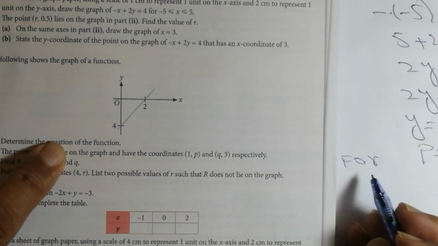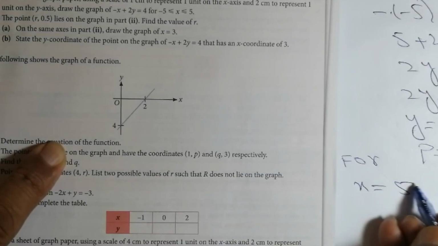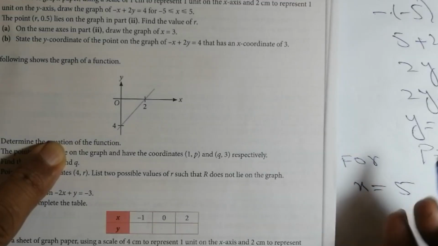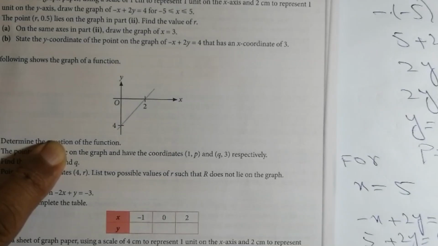For x equal to 5, when we put x equal to 5 in the equation minus x plus 2y equal to 4, minus 5 plus 2y equal to 4, 2y equal to 4 minus 5, minus 1, and y equal to minus 1 by 2.